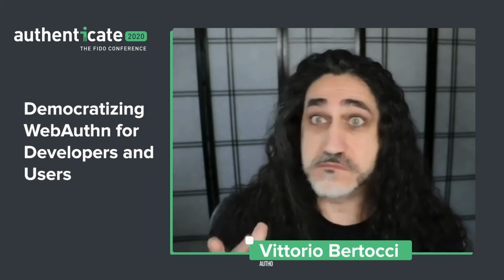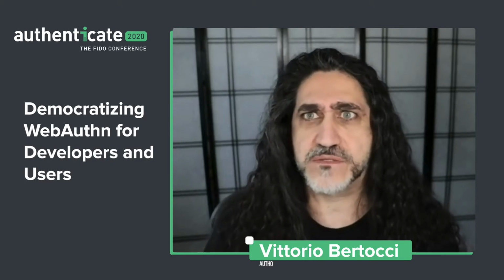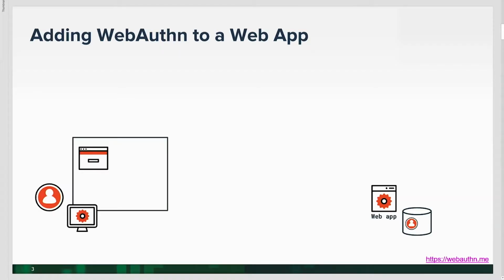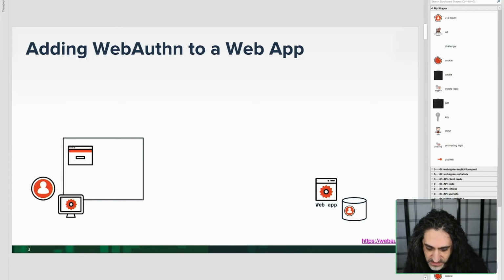Now, if you are attending Authenticate, chances are that you have a very good idea of how WebAuthn works. However, it's worth investing a couple of minutes to see in detail what happens when a developer needs to take an existing app and plaster WebAuthn support on top of it. So what you see in here is, on the left side, a classic browser on a desktop. On the right side, you see an application that runs on the web.